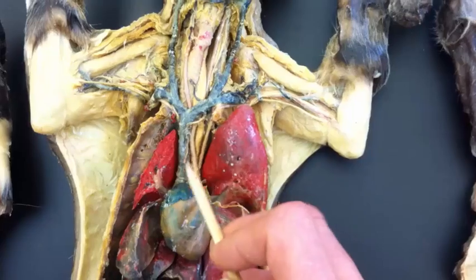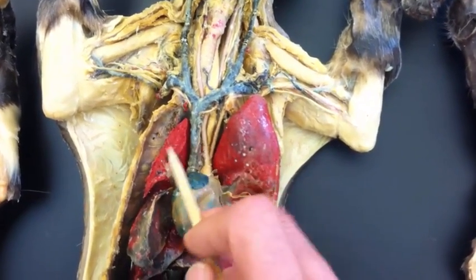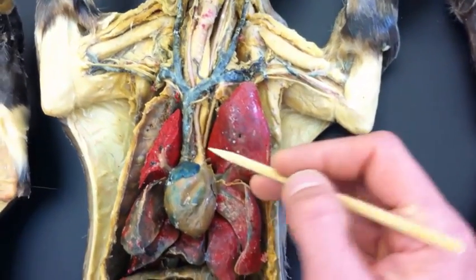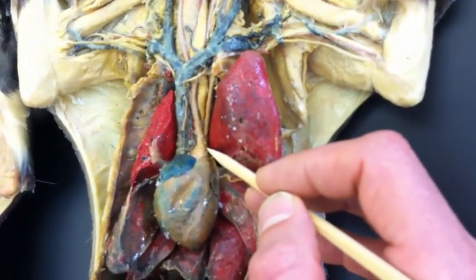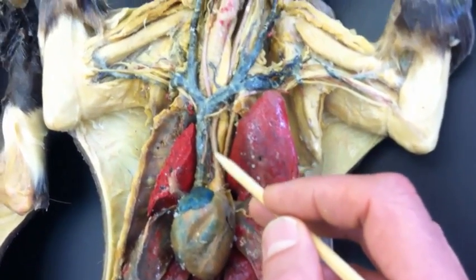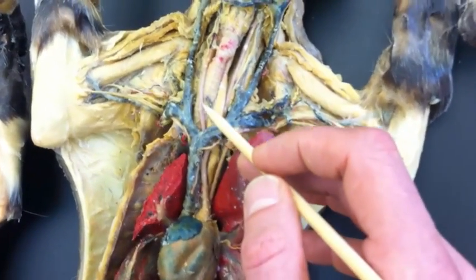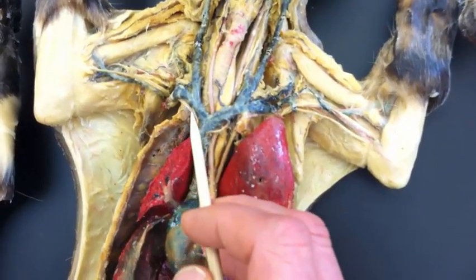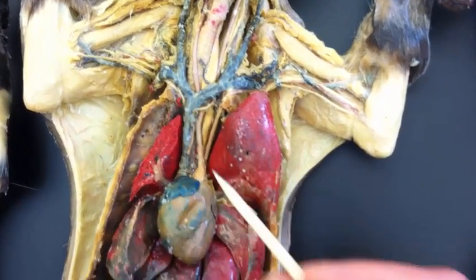Here we can nicely see the superior vena cava because the lungs are not in the way. In fact, this one got broken. That's the superior vena cava. And there's the heart, of course. Here's the aorta coming up. Actually, here's the aorta coming up. That makes this the brachiocephalic trunk. And then we see it branch into the right common carotid. And coming over here, actually, it looks like here is the right subclavian artery.